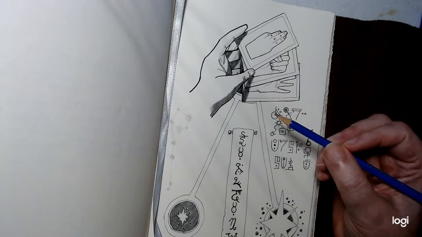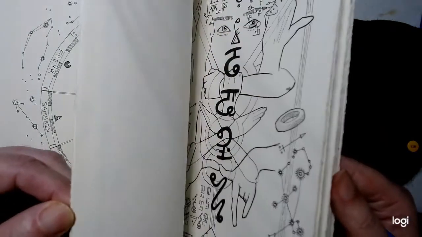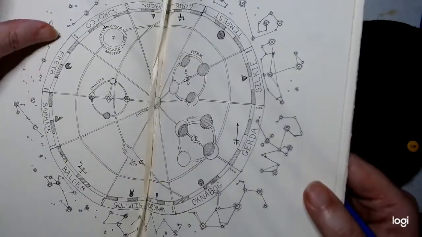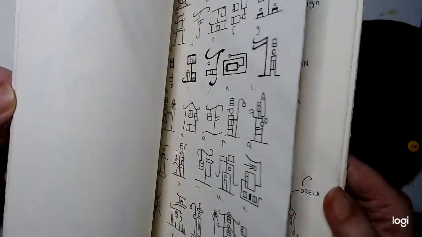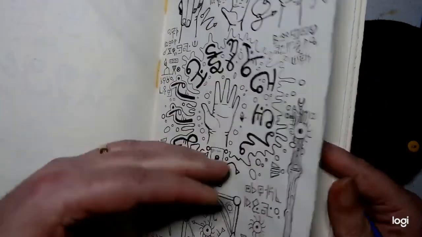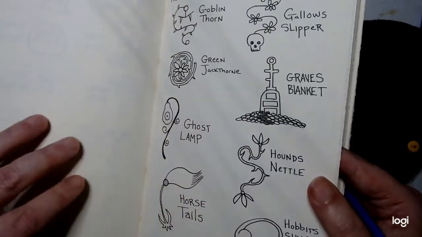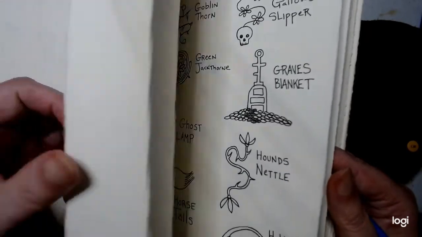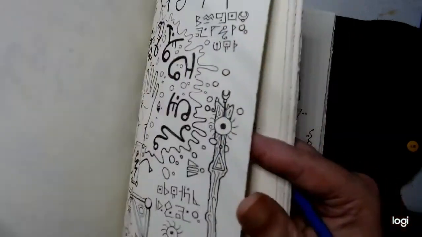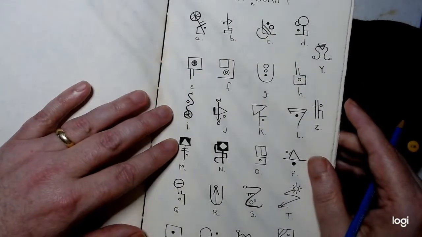So let's see. Let's go back. I always like to include something additional on this kind of scroll. Okay, so here's my Rakian.